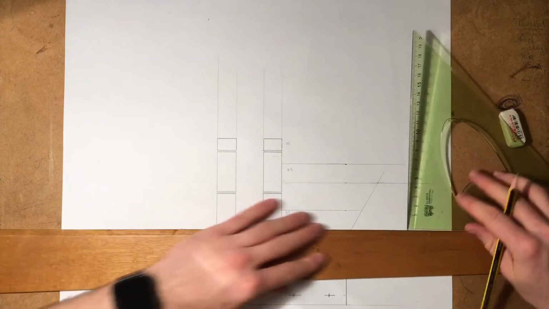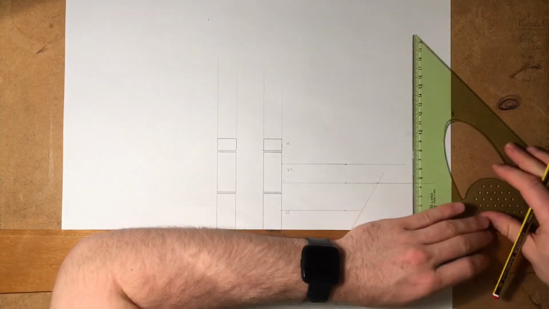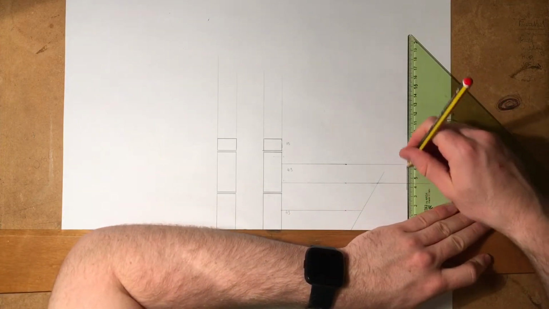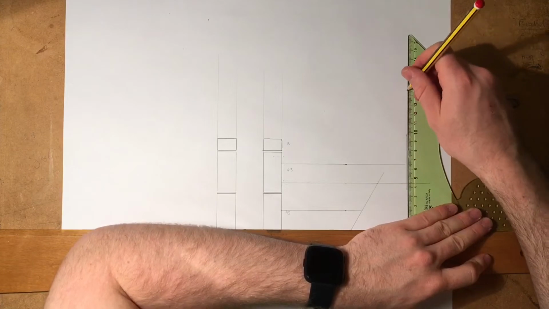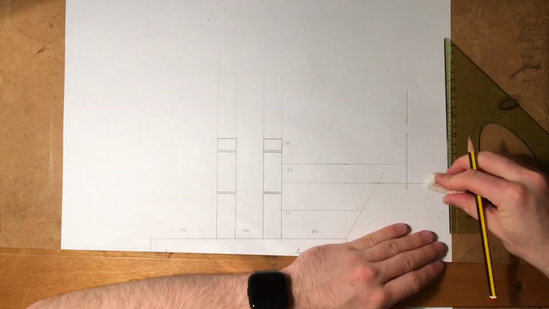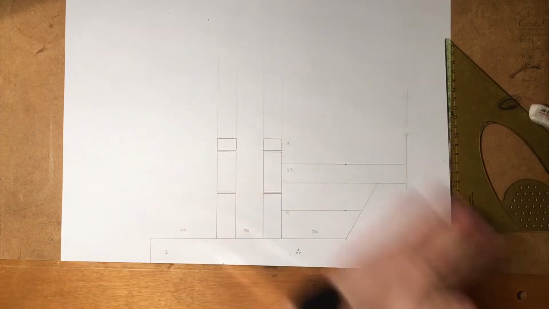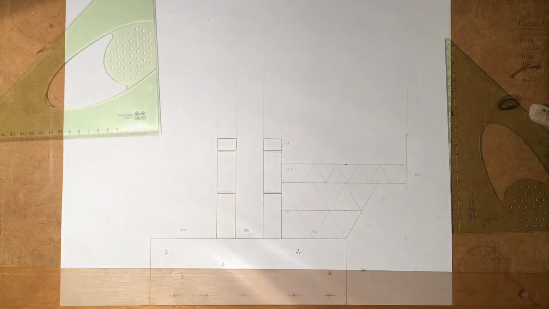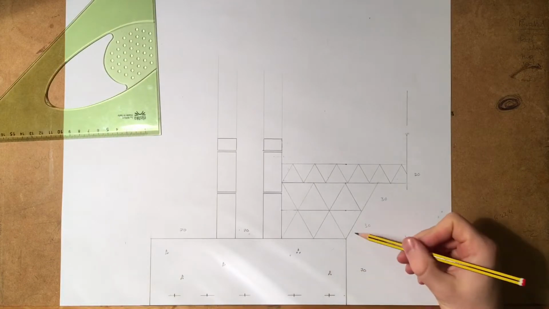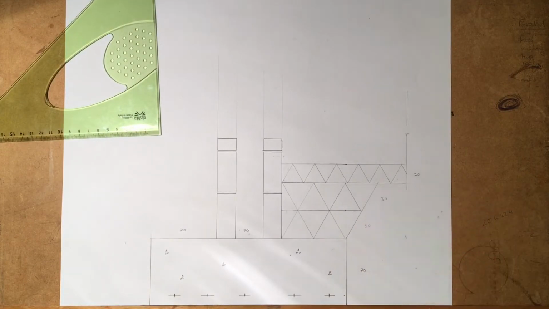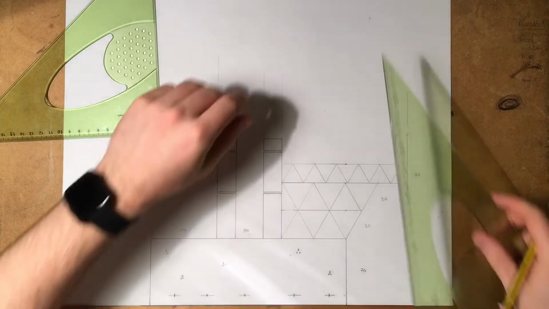I don't need to do all of it. This section here. So that's my hardcore. I stepped up 30, 30, and then 20. Alright.